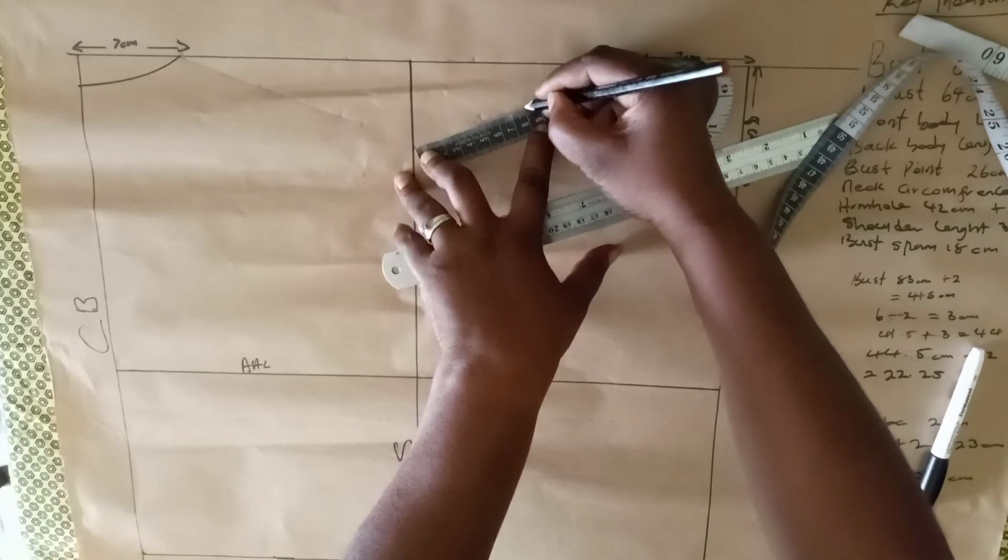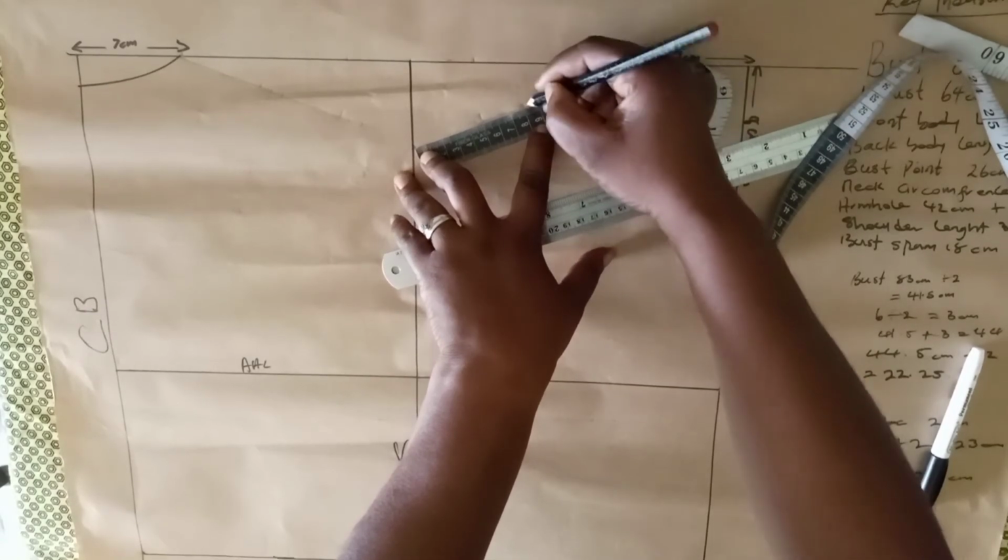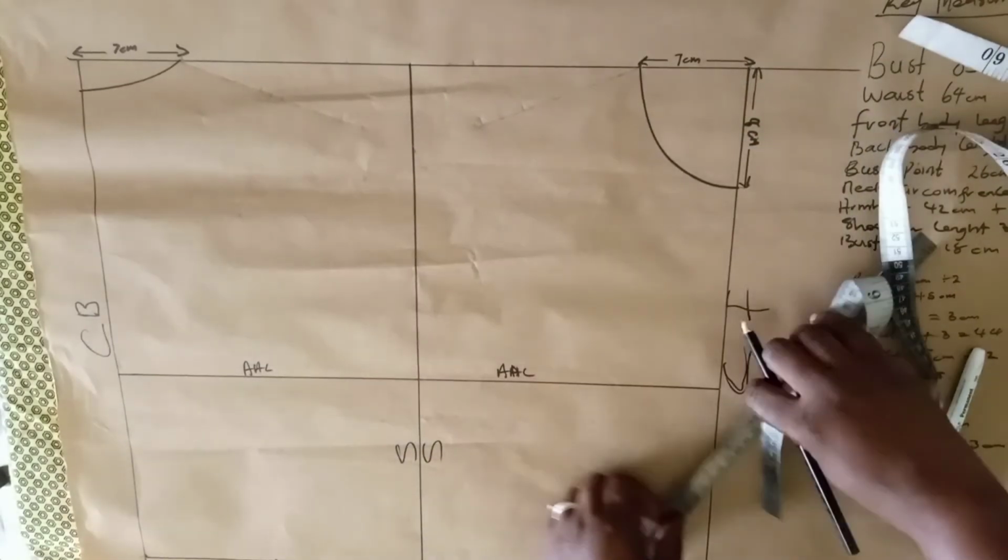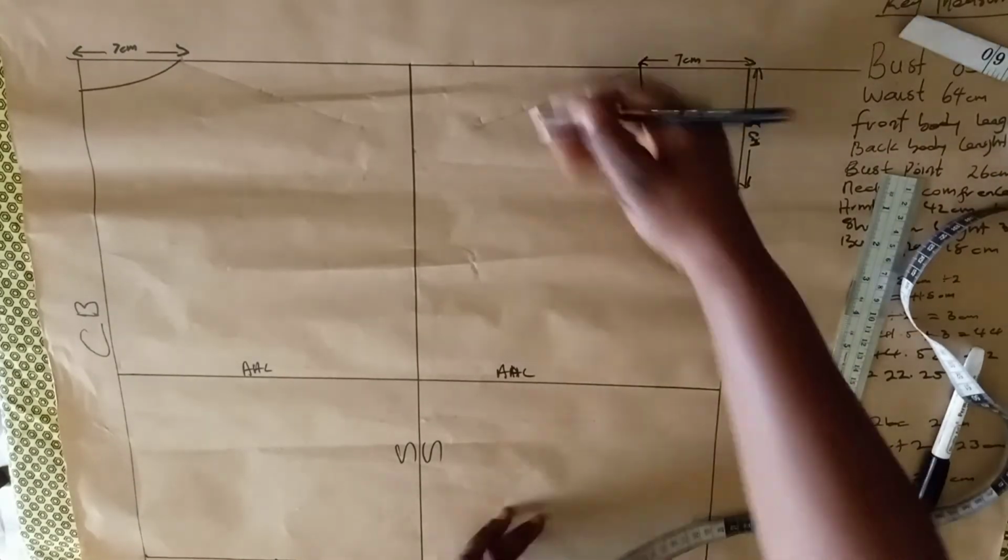The midpoint is 8. This is the midpoint.